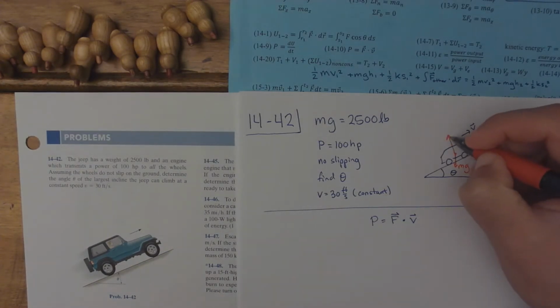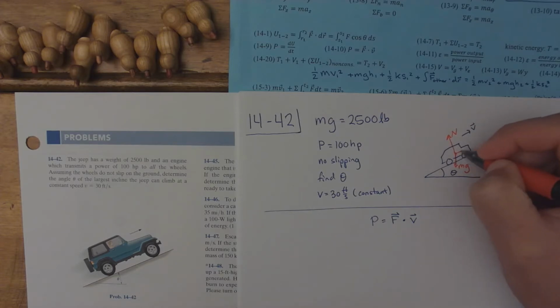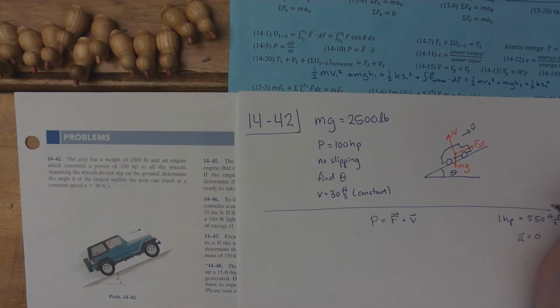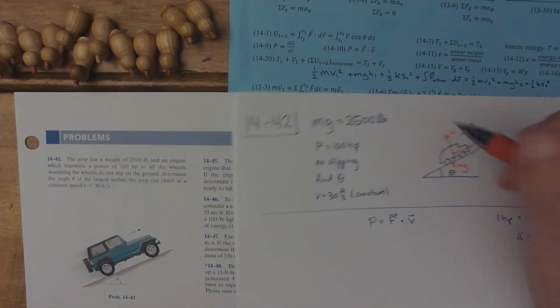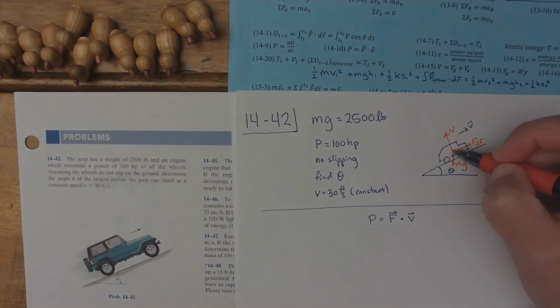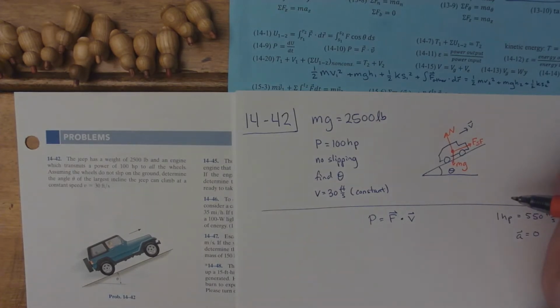I have a normal force which is perpendicular to the surface, and I have a force of static friction acting up the incline. Otherwise, the Jeep would be sliding down the incline. And I'm going to just treat the Jeep here like a point particle. It said you have a power transmitted to all of the wheels, but we're just going to treat the Jeep as a point particle there.